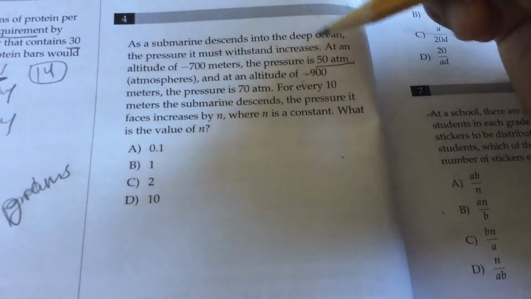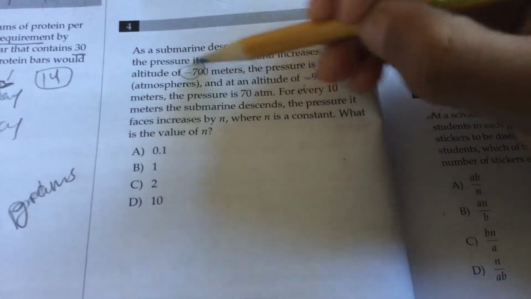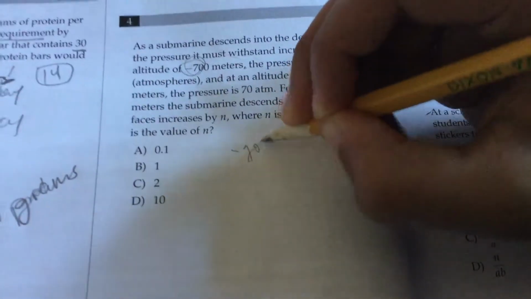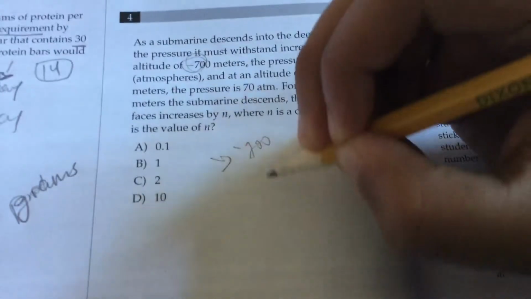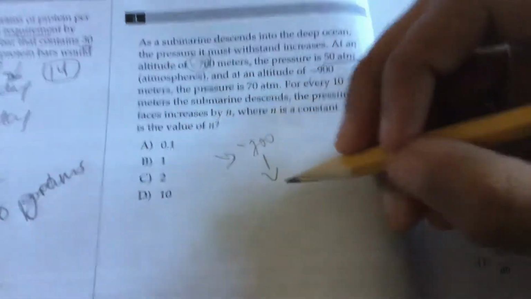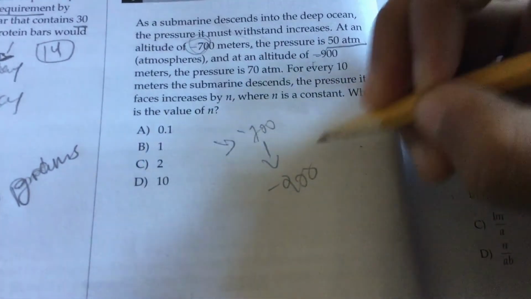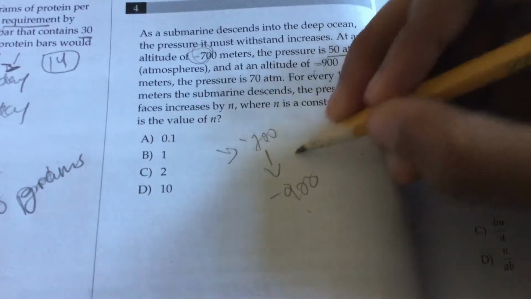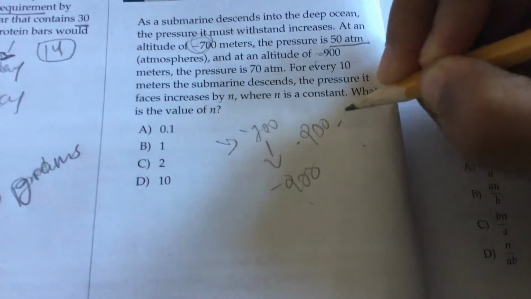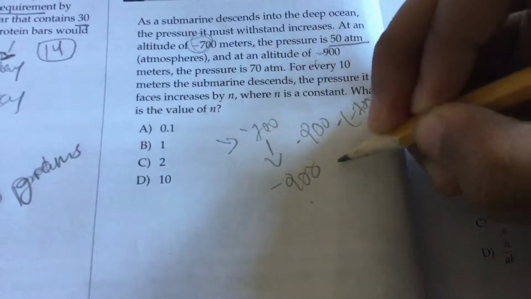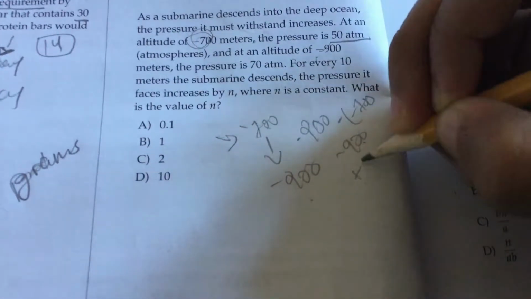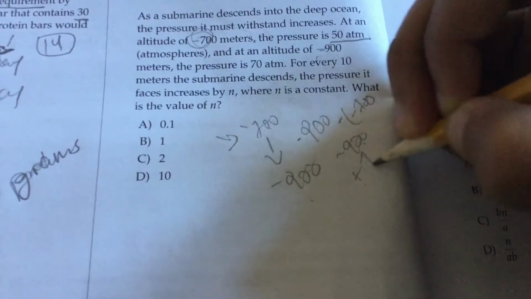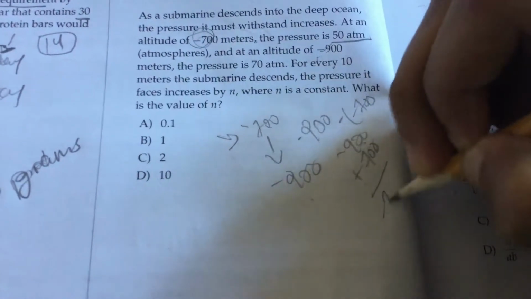So basically, at an altitude, our negative 700 meters is the original. So it's right here, negative 700. Imagine that's the starting point, right? And then you keep going down. Then you get to negative 900 meters. So you basically do negative 900 minus negative 700 to see how far you came. So negative 900 minus negative 700 is basically negative 900 plus 700. So that will be negative 200.